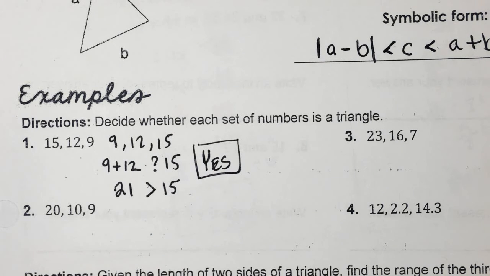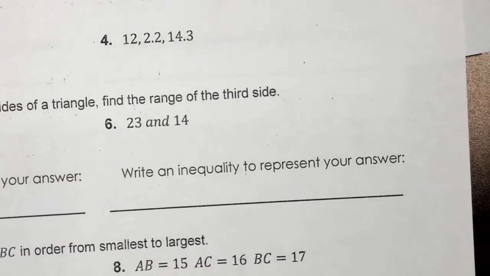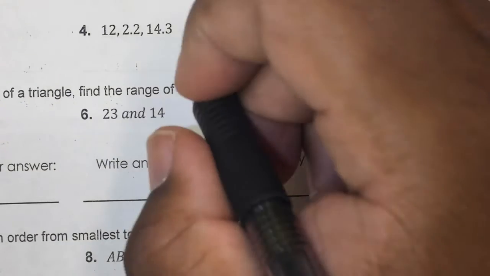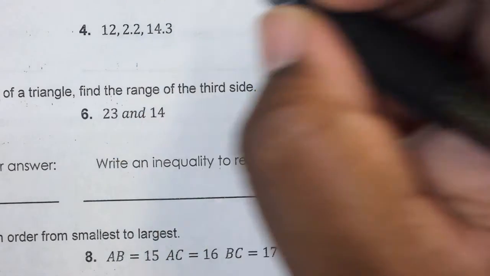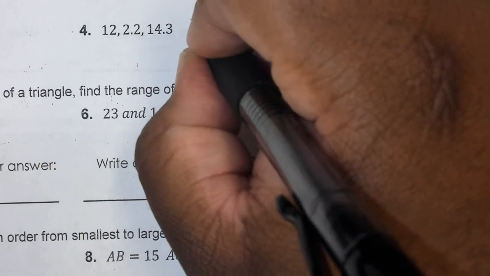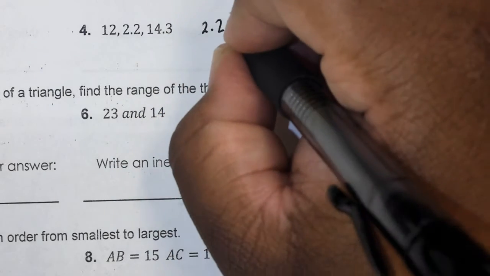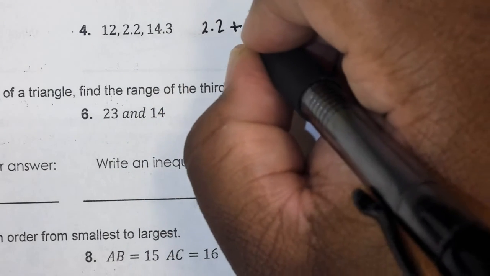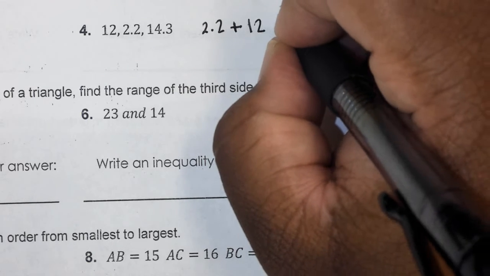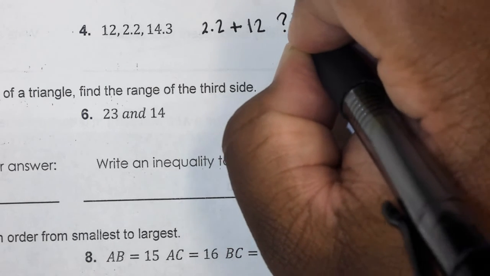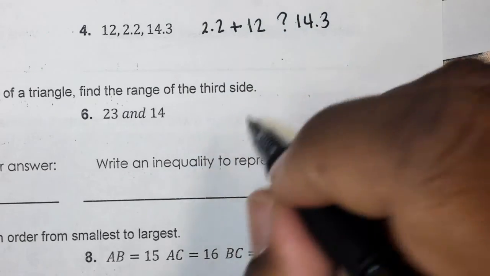I'm gonna do number 4 real quick too. Number 4, I'm reordering my numbers. Honestly, you don't have to reorder, you can see it. I'm gonna just write them. 2.2 is my smallest side, plus my middle side, which is 12, and put a question mark here for now, 14.3.